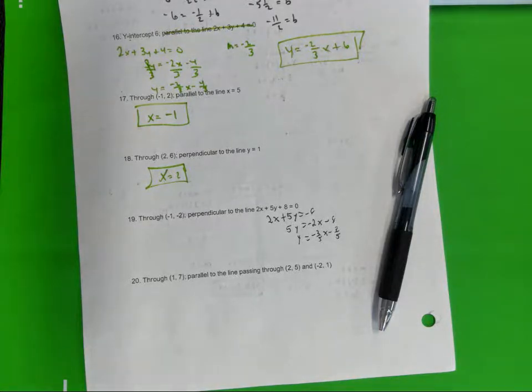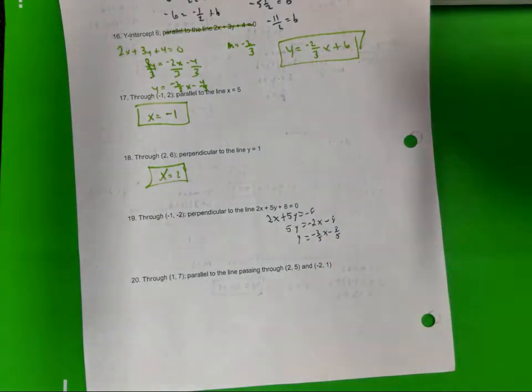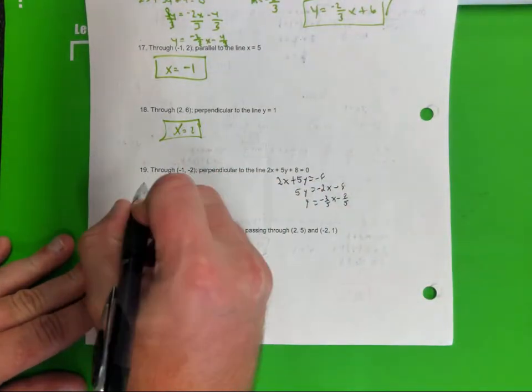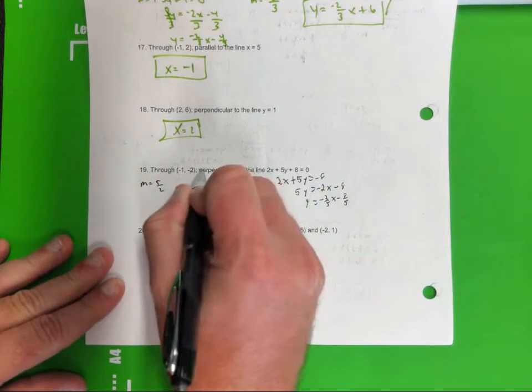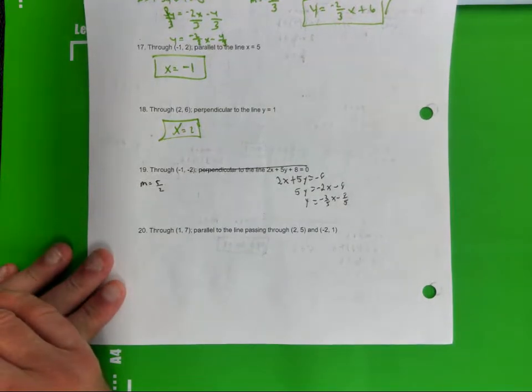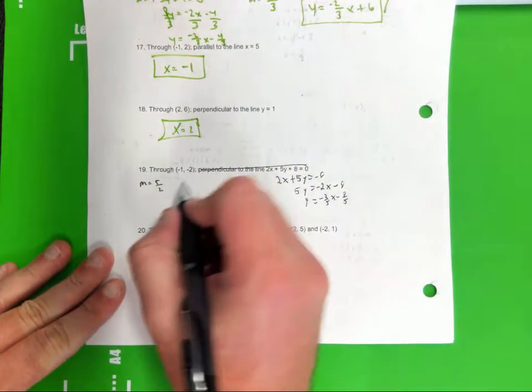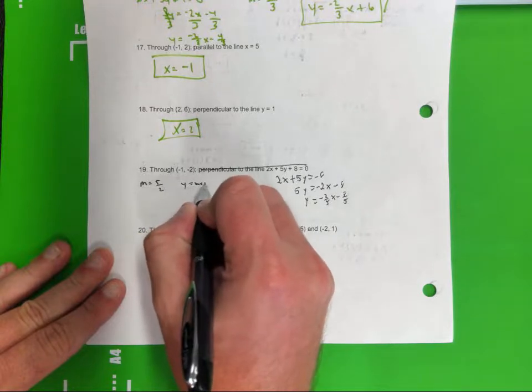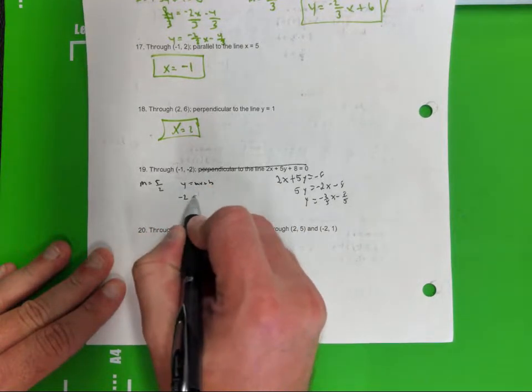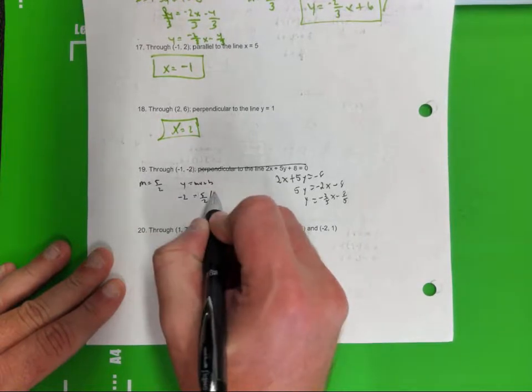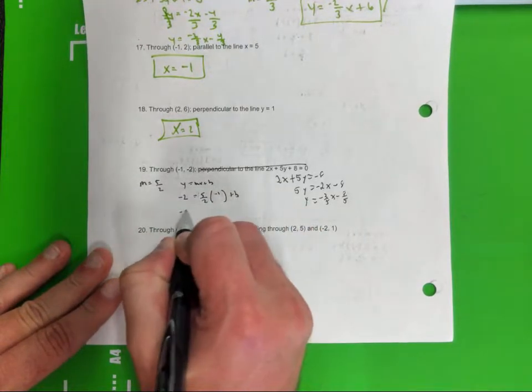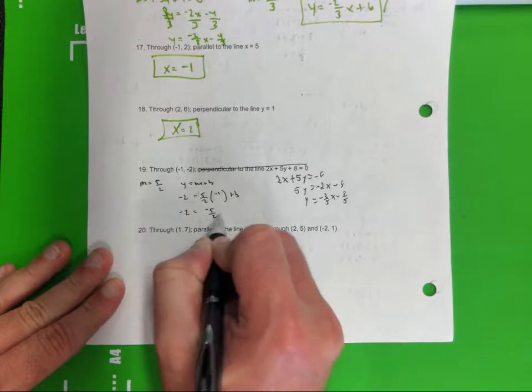Okay, so the key word is perpendicular. We have the slope as negative 2/5. Will you use that as your slope? What are you going to do with it? Flip it and change the sign. So we're actually going to use positive 5/2. Now I'm going to use slope intercept form, y equals mx plus b, to find my y-intercept. My y is 2, my slope is 5/2, my x is negative 1. So I got 2 equals negative 5 over 2 plus b.